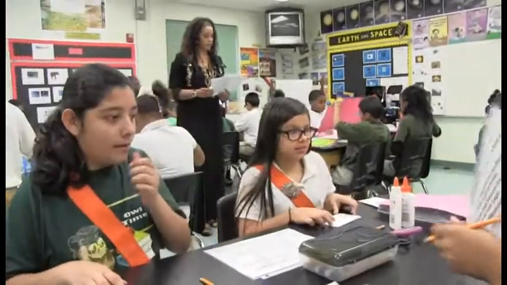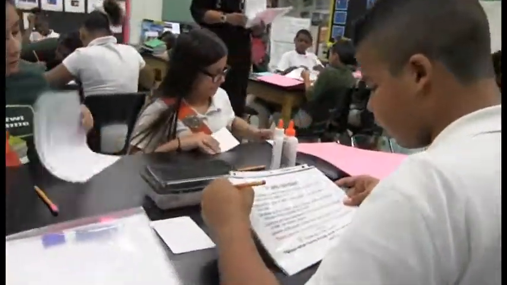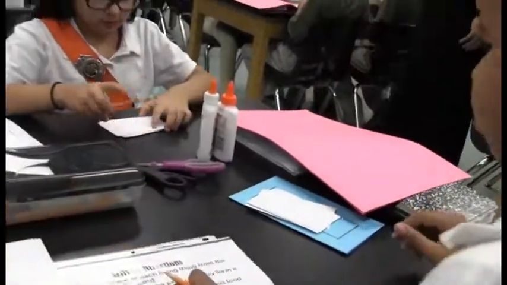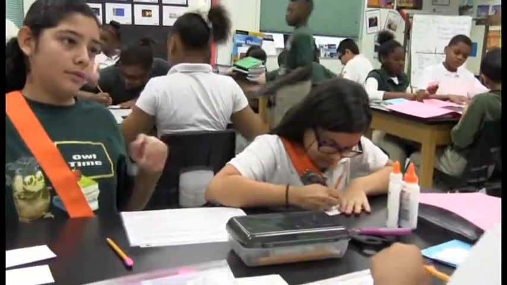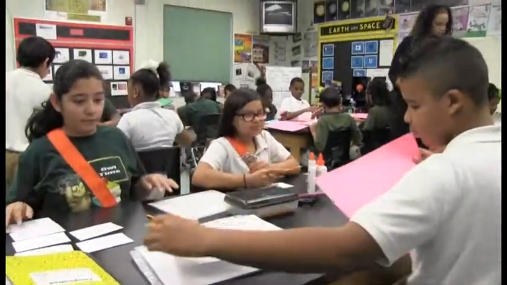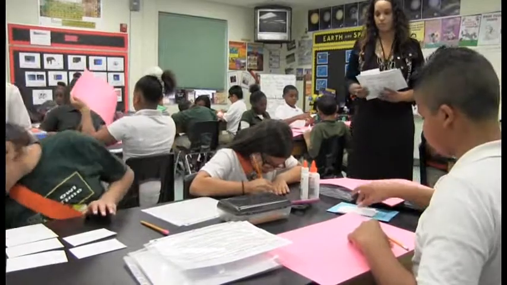Second step. Glue the cards onto the paper so they form a circle. So what we're doing is we're going to glue them into a circle in order. That's why we number them.